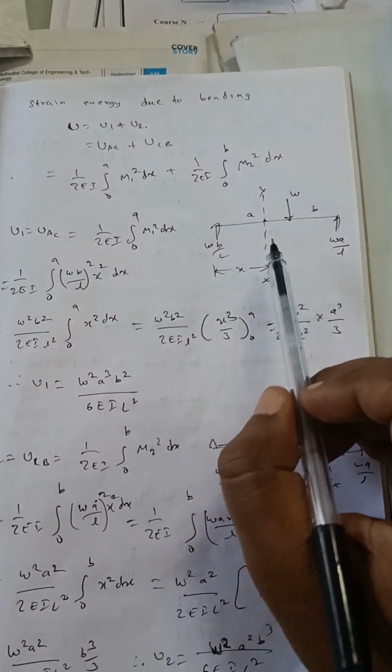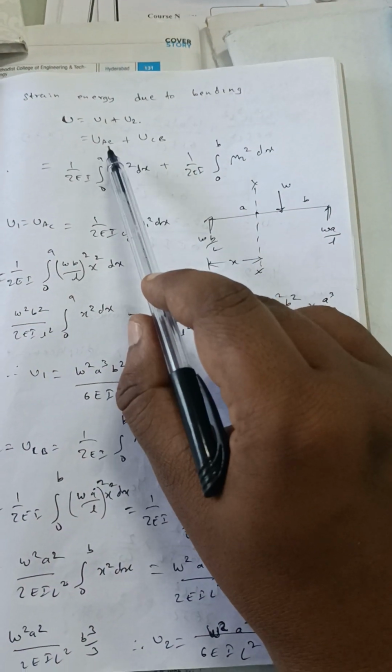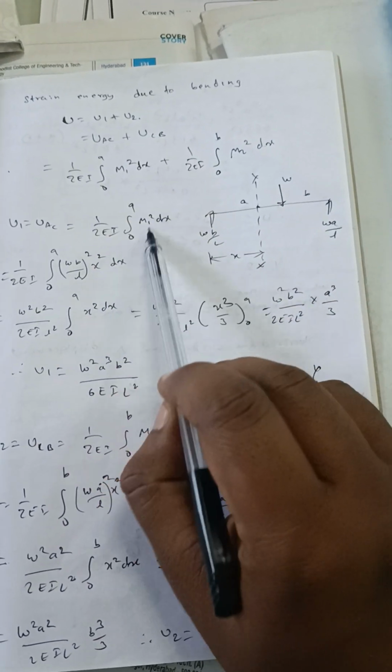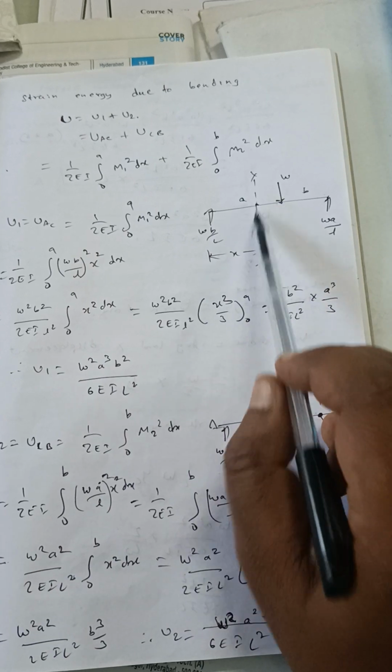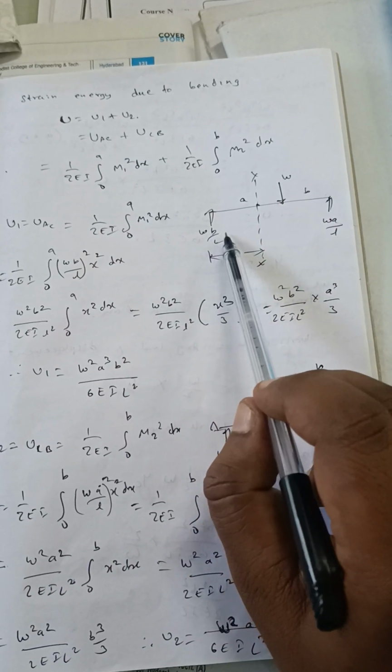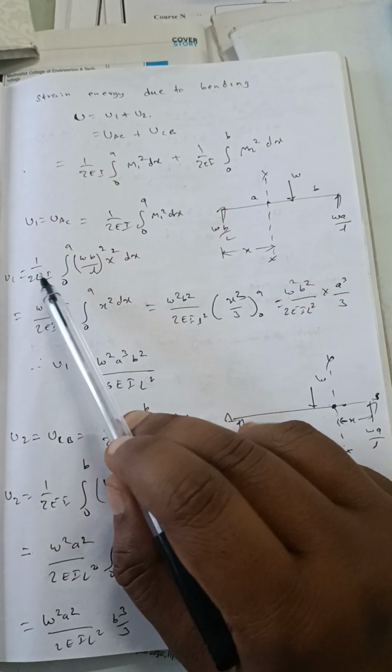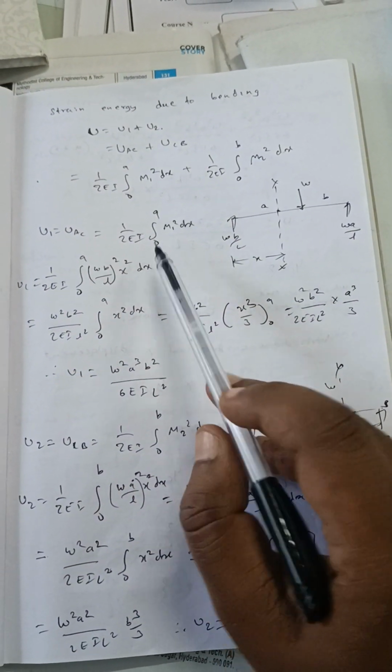Now I'm taking the first one, U1 equal to UAC. I'm taking a section from A at a distance x. Now I need to calculate M1.